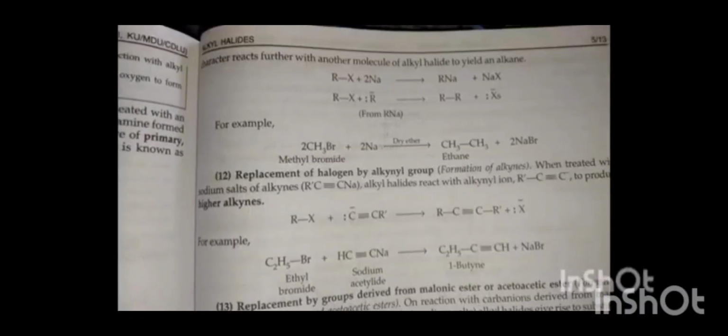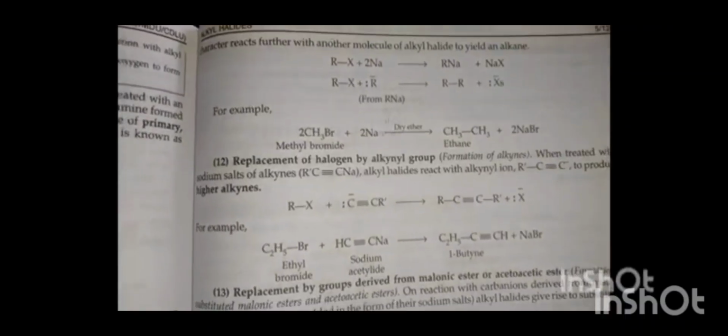Next is replacement of halogen by alkyl group. Formation of alkanes on reaction with sodium in ether: saturated alkyl halides change into alkanes. It is believed that sodium initially reacts with a molecule of alkyl halide to form an alkyl carbanion. This, being nucleophilic in character, reacts further with another molecule of alkyl halide to yield an alkane.